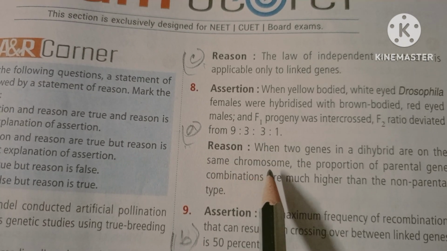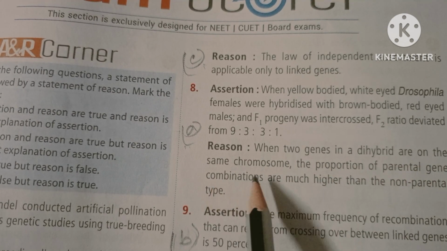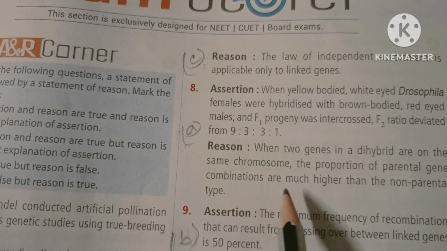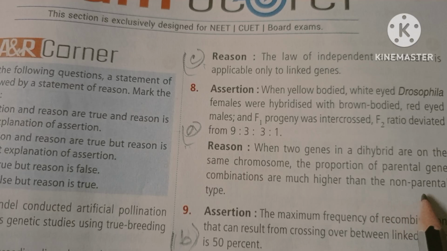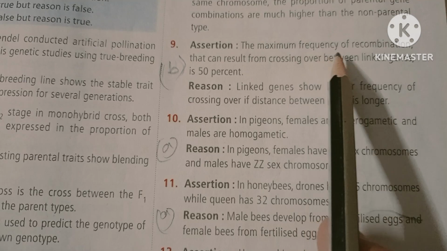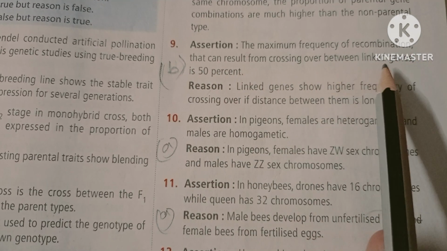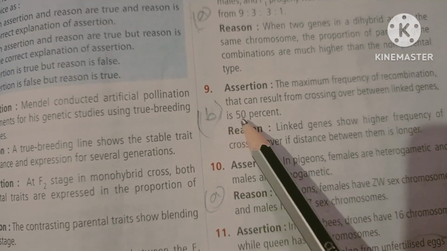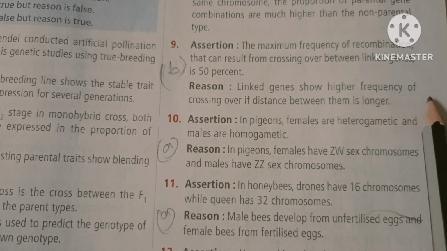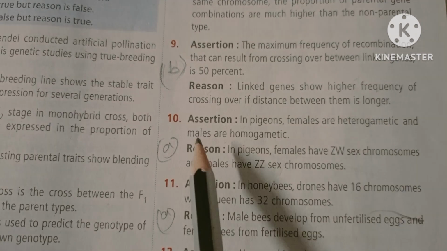Reason: When two genes in a dihybrid are on the same chromosome, the proportion of parental gene combinations are much higher than the non-parental type. Assertion: The maximum frequency of recombination that can result from crossing over between linked genes is 50%. Reason: Linked genes show higher frequency of crossing over if distance between them is longer.